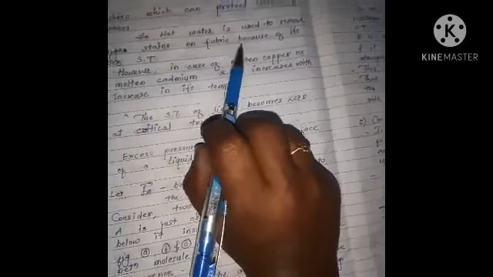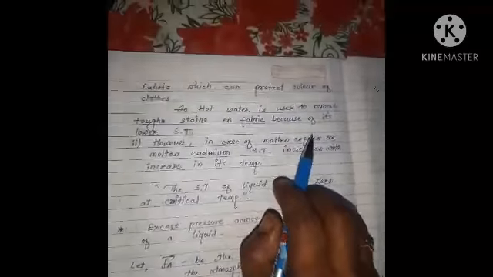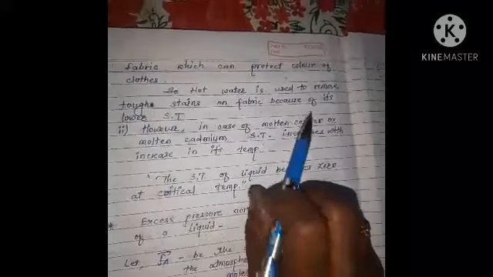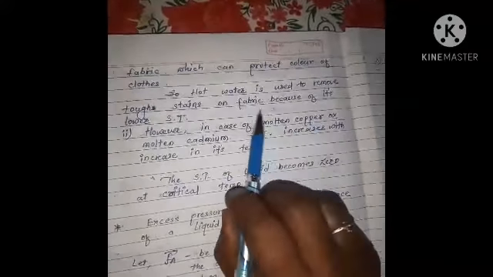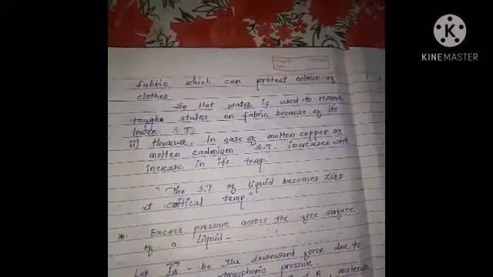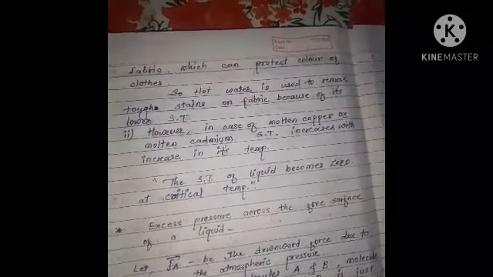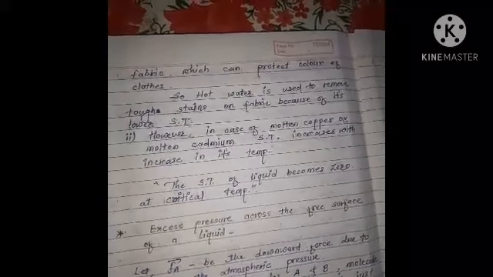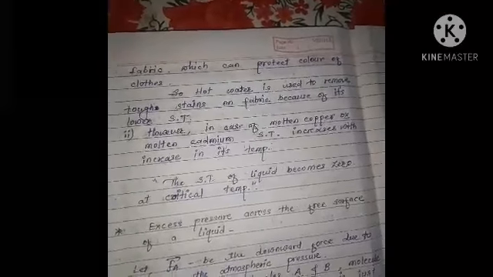And to remove strong stains on fabric, we use hot water because it makes good contact with the fabric. So hot water is useful to remove tough stains.